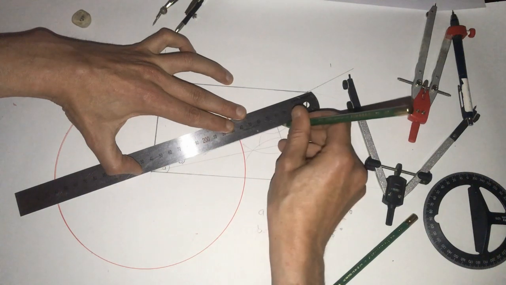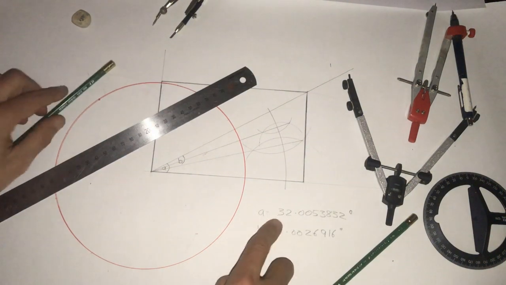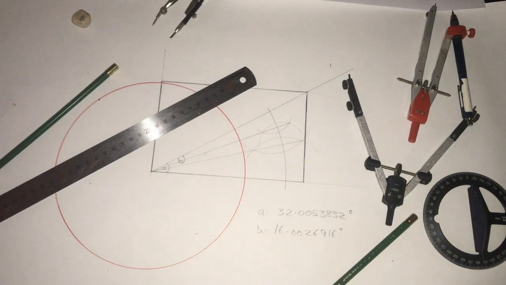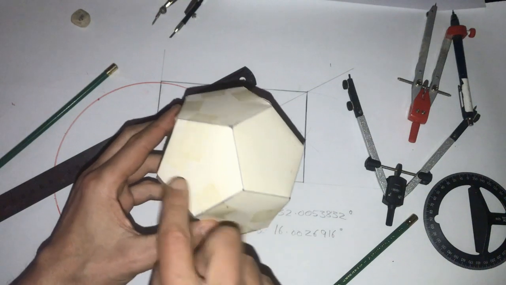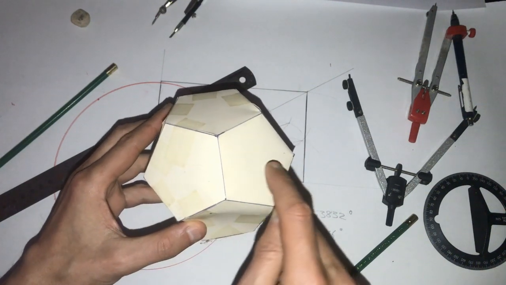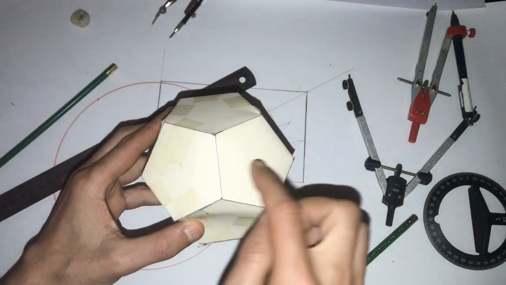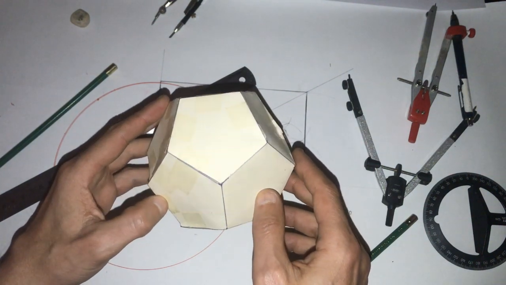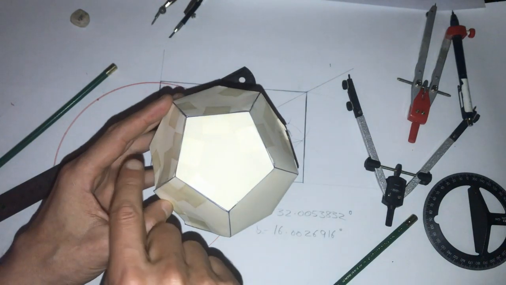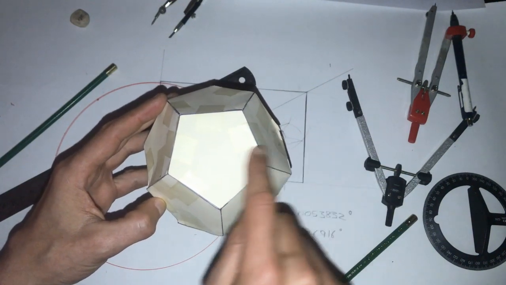Now this would also relate to the dodecahedron, so 32 degrees. I have a dodecahedron here. Now, if we lined it up so we have the axis going across the middle, so it's perfectly lined up, if I rotate this 32 degrees, I should get the axis going right through the middle of this.